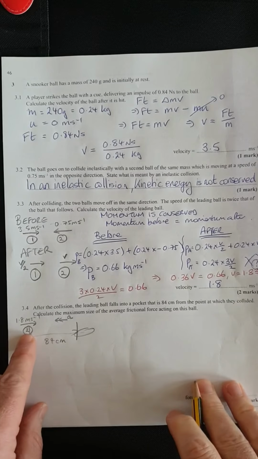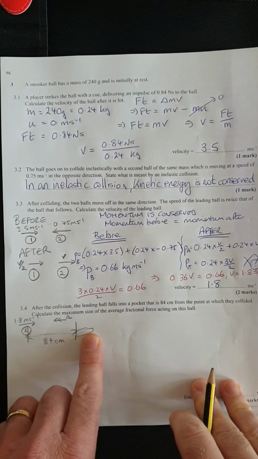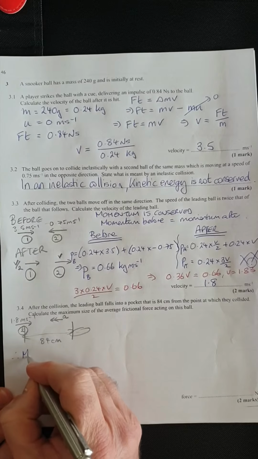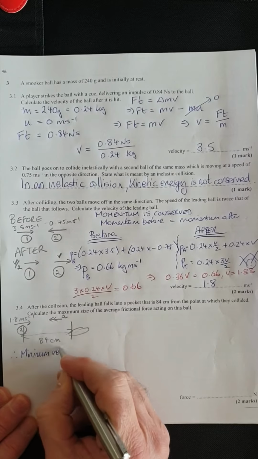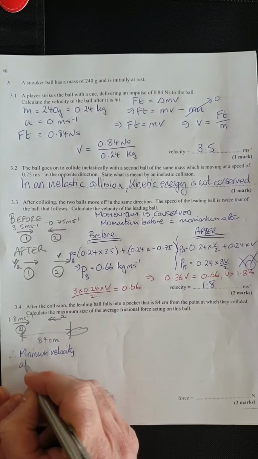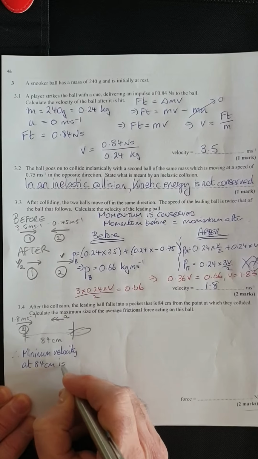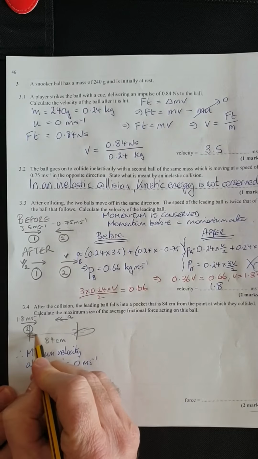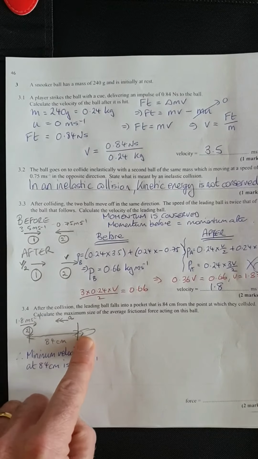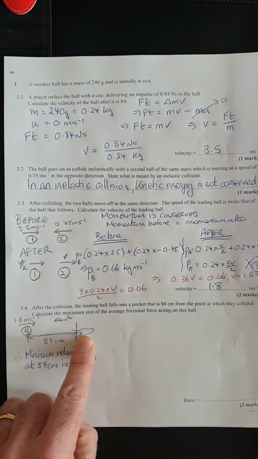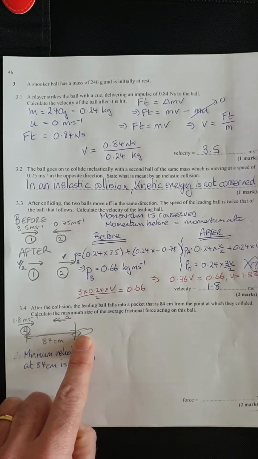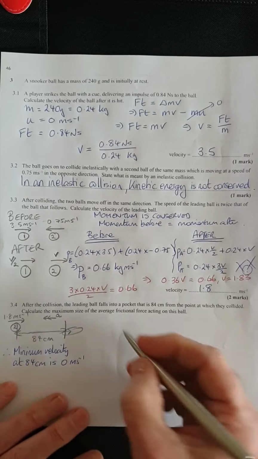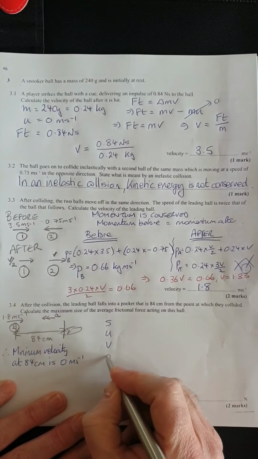However, we know that the ball has to reach the pocket to fall in. Therefore, the minimum velocity at 84 centimeters is 0. So for it to fall into the pocket, it has to at least have reached where the pocket is. So the minimum velocity you can have at this point is 0. So we can use that, and this essentially then becomes a suvat question.